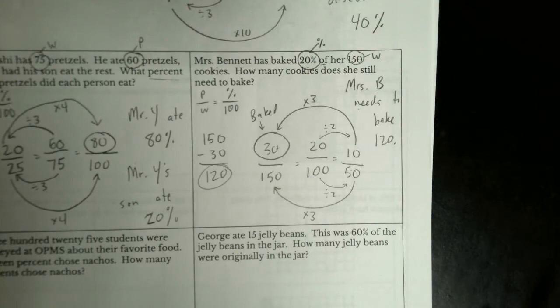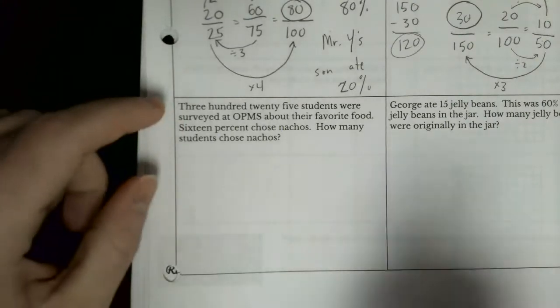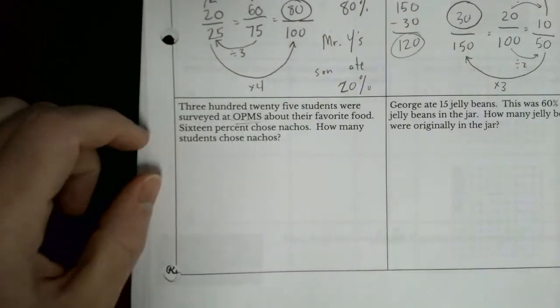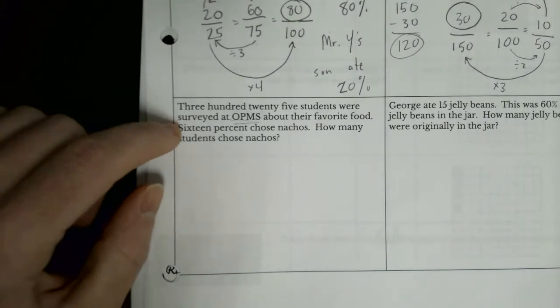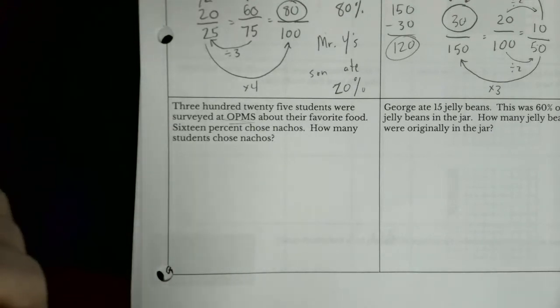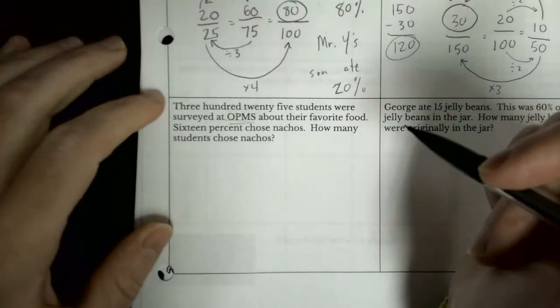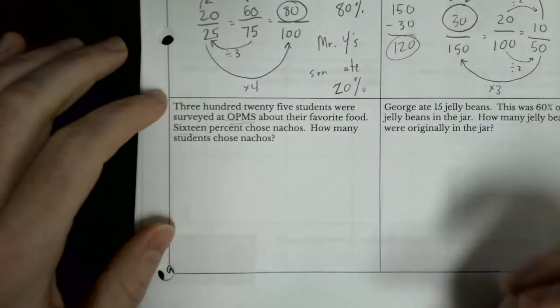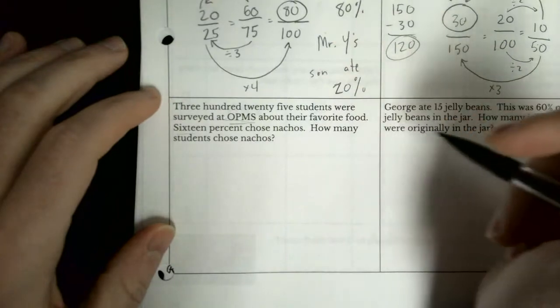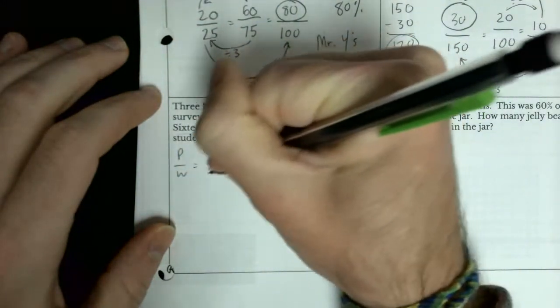one more here. We're going to try this one about the 325 students at OPMS. 325 students were surveyed at OPMS about their favorite food. 16% chose nachos. How many students chose nachos? As my favorite food, maybe nachos, but that's a high percent for nachos. I'm surprised by that. So let's think about what we have here. Part over whole equals percent over 100.